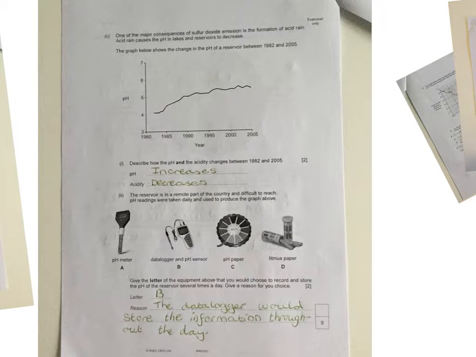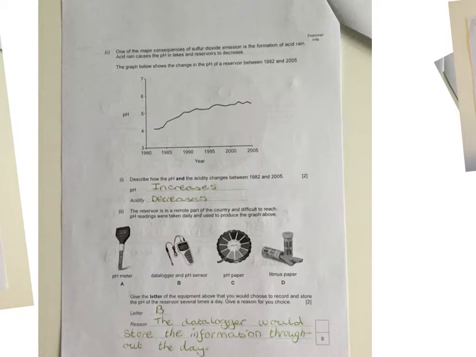The final little bit then, still about sulfur dioxide, is about causing acid rain. Acid rain causes pH in lakes and reservoirs to decrease. The graph below shows a change in pH of a reservoir between 1982 and 2005. Describe how the pH and acidity changes between 1982 and 2005. So the pH increases, the acidity decreases because the number's lower. Lower than 7 is acidic, but the closer you get to 0, the more acidic the water would be.